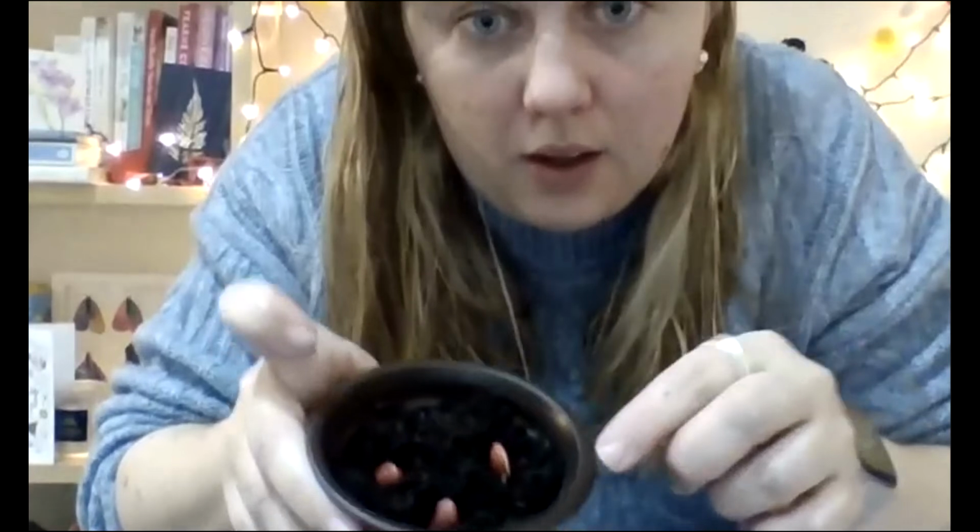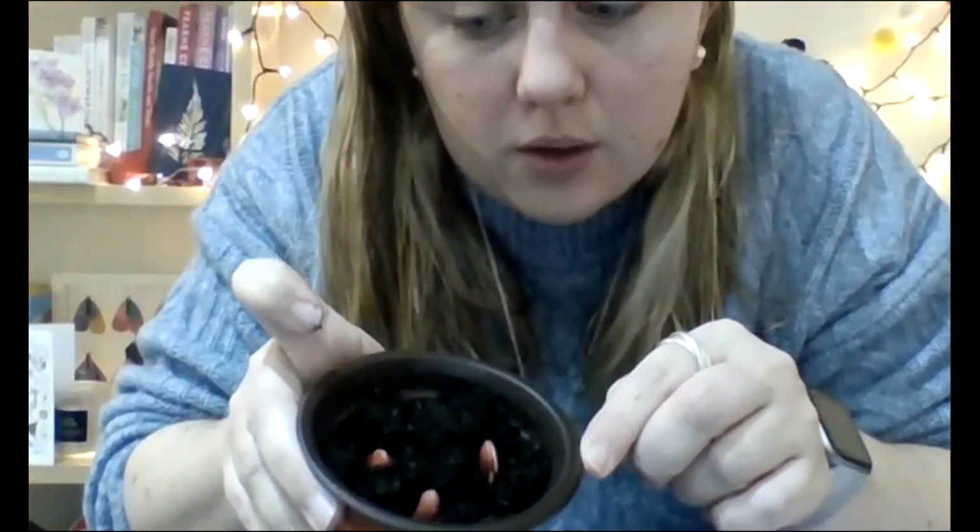I'm going to put 3 beans in here. 1, 2, maybe make a little hole for them to sit in, and 3. There we go. Sorry, you can't really see it, can you? But there they are, 3 beans in the soil.